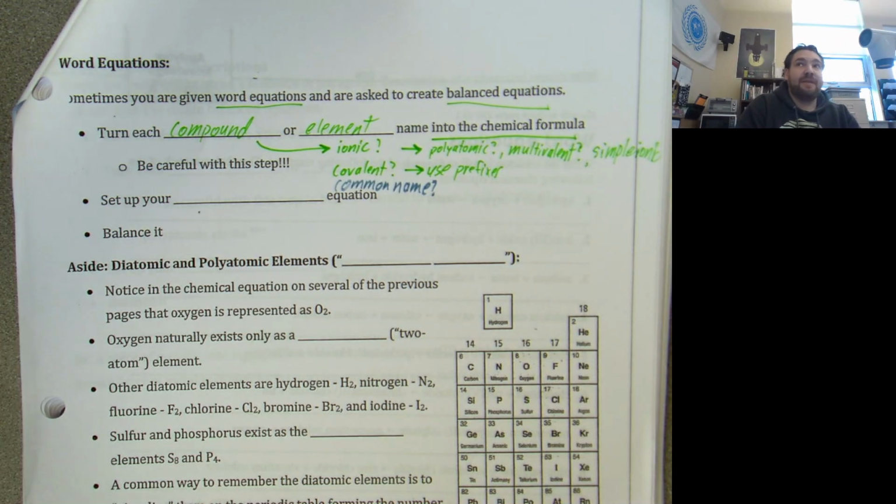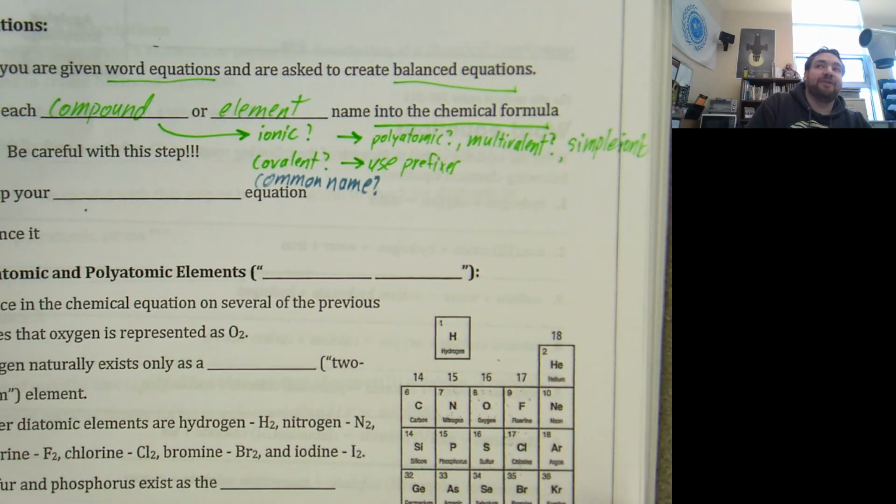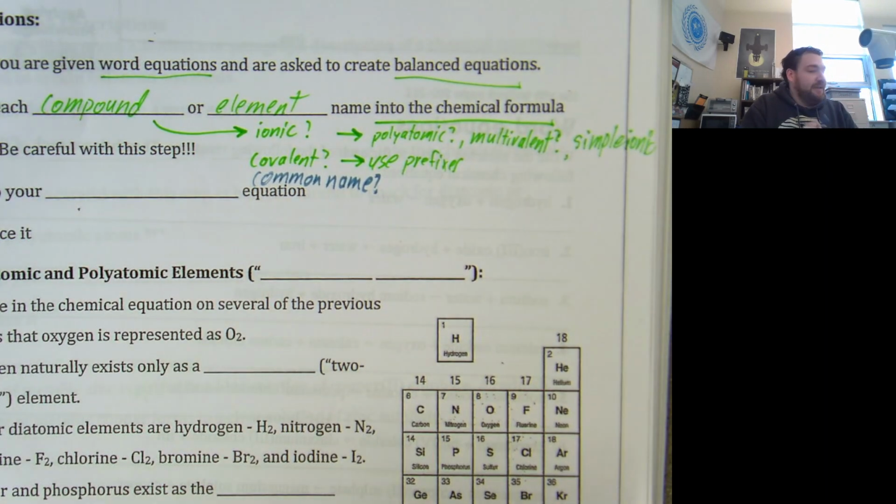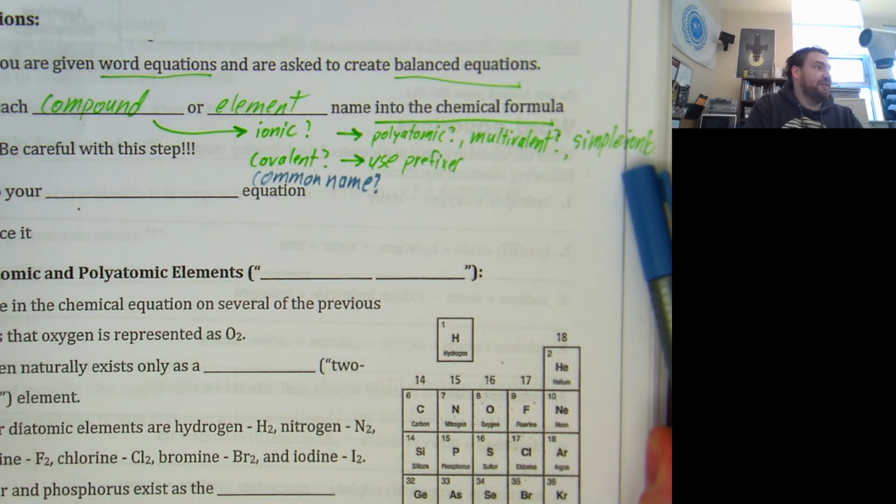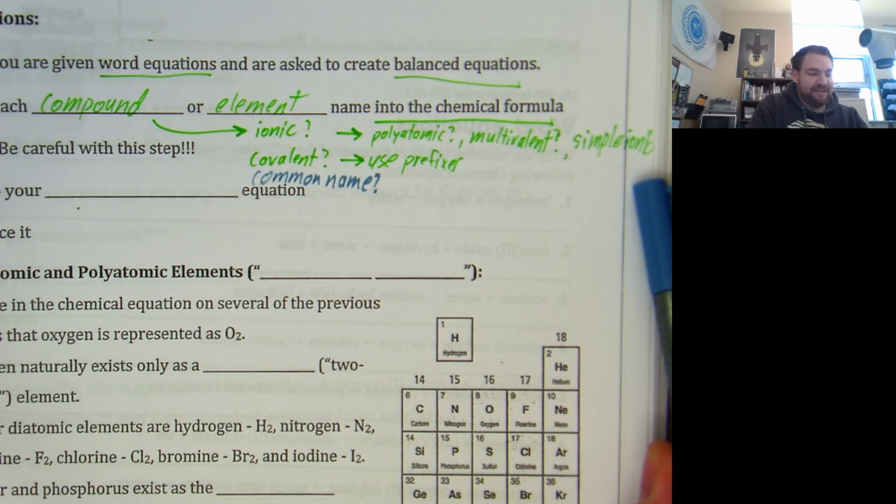Yes. I would love nothing more than to do that for you. Is that enough? That says ionic. That's probably the one you're struggling to see, yeah? Simple ionic, I-O-N-I-C. I ran it to the edge of the page.